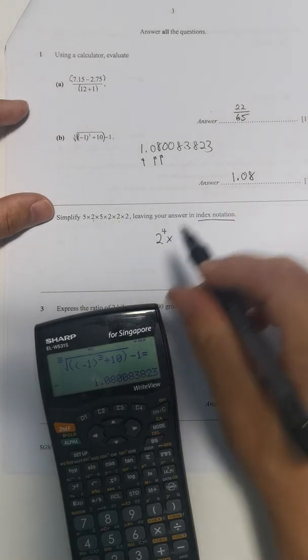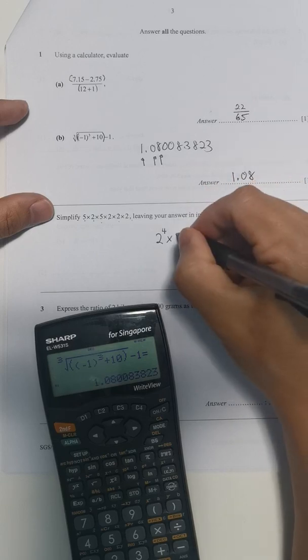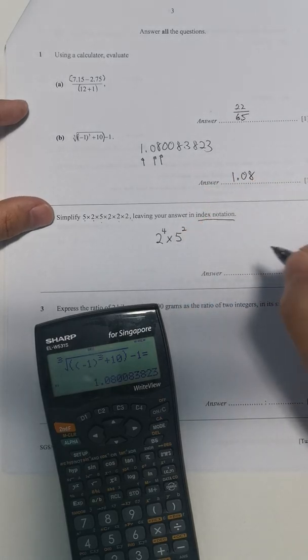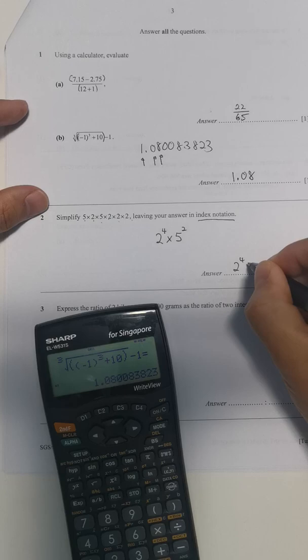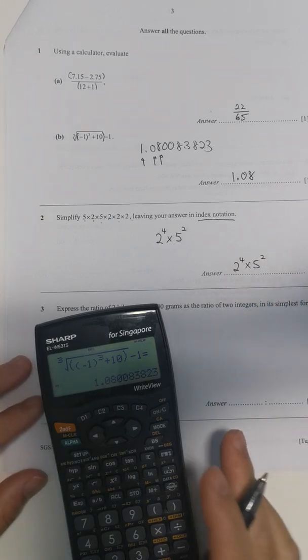And the next base that we see here is 5. So I have 2 of them. So multiply by 5 to the power of 2. So you get 2 to the power of 4 times 5 to the power of 2. That is for question 2.